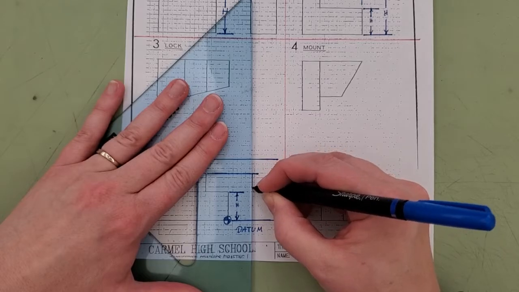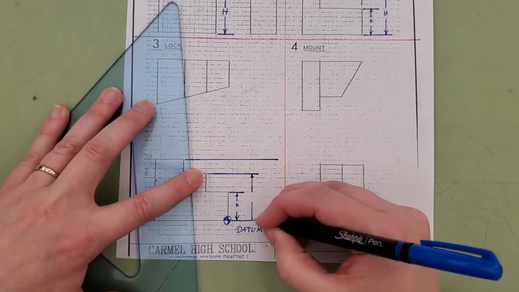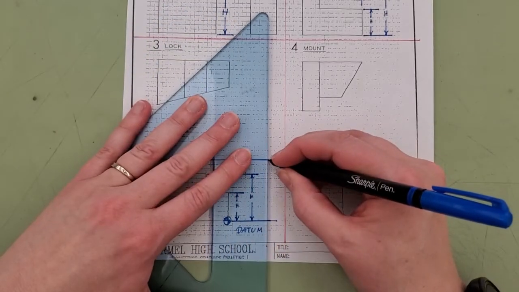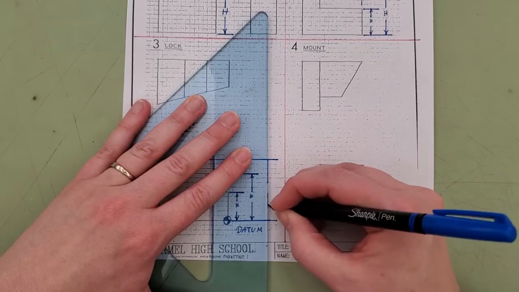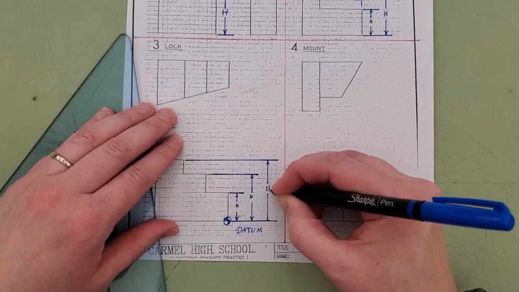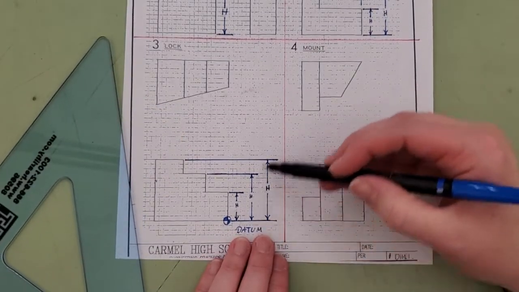This one is also a height dimension. As is this one. Okay. So that is an example of datum dimensioning.